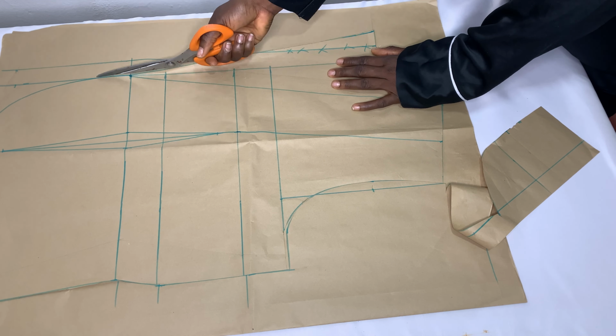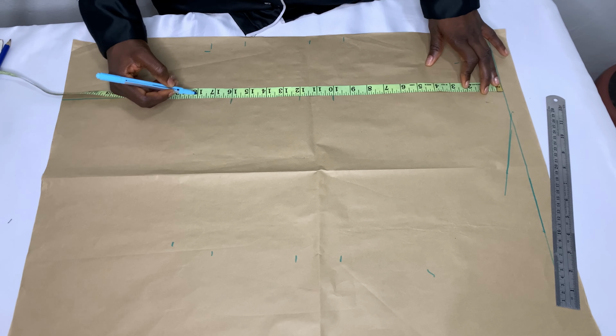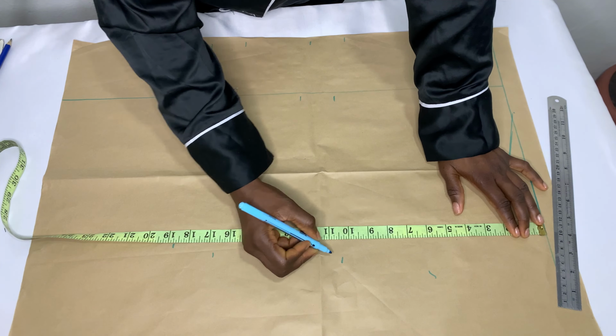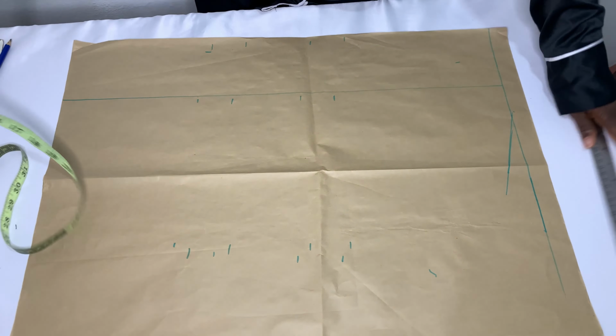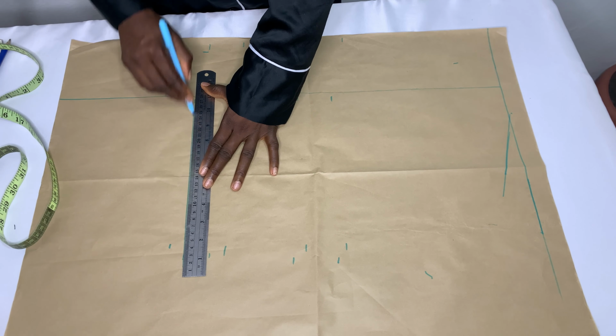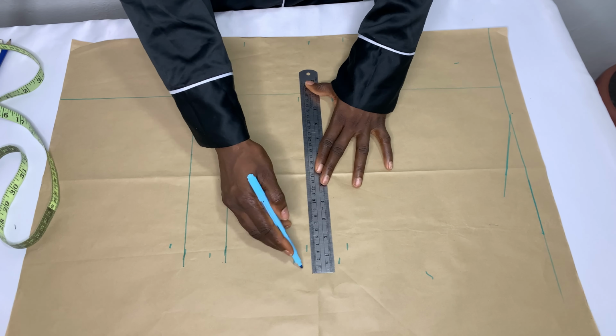For our back pattern, I'll draw a straight line at the top to serve as my starting point, just like we did with the front pattern. Then I'm going to take my horizontal measurements and I'm going to draw my lines just the same way we also did for the front pattern.